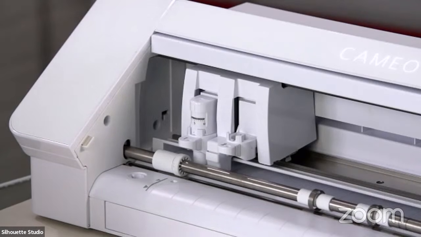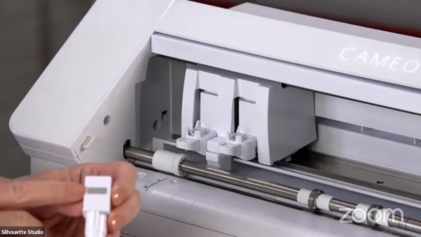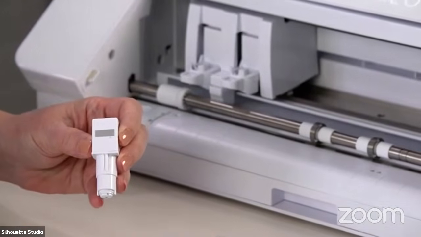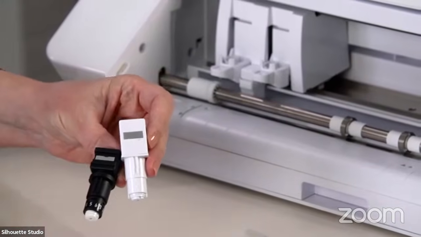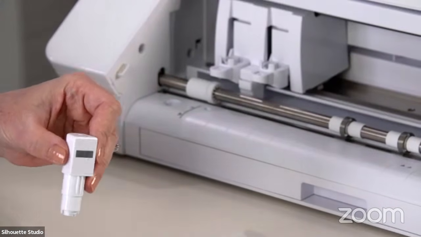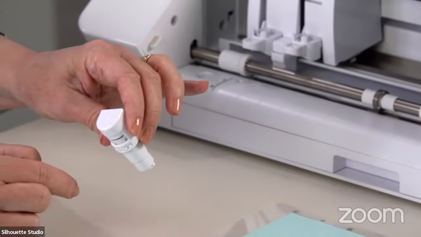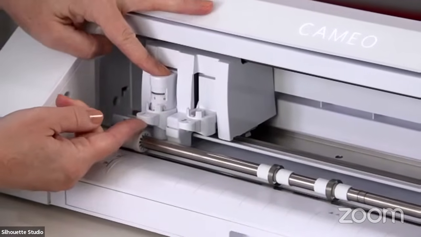The Cameo 3 auto blade does not work in the Cameo 4 machine. The Cameo 4 auto blade does not work in the Cameo 3. The difference is this automatic tool detection. So the Cameo 4 automatically knows what tool you have inserted because of this little reader on the back. And the Cameo 4 is a different shape. So it's got this flat edge. The Cameo 3 auto blade is round all the way around the top. So make sure when you're buying a refill for your auto blade that you've got it for your correct machine.